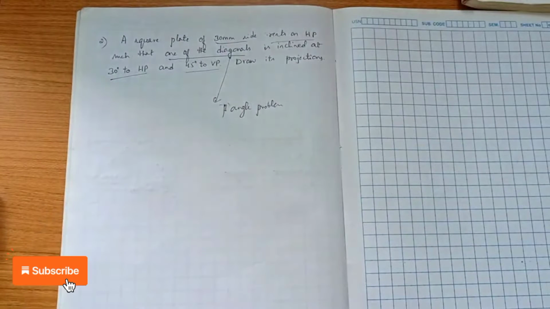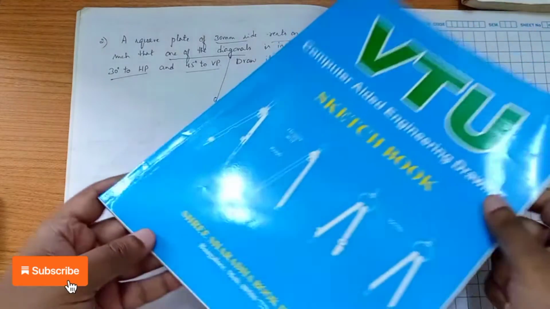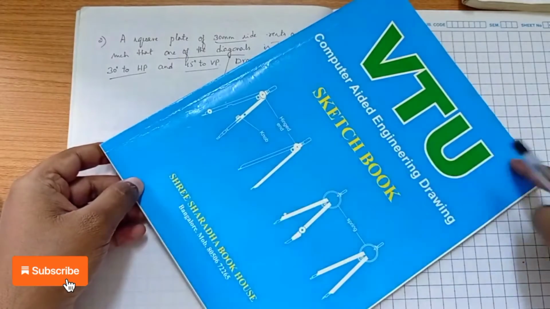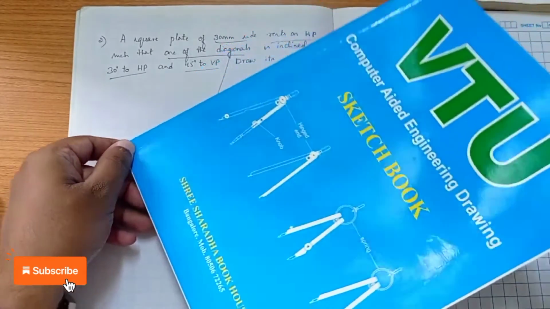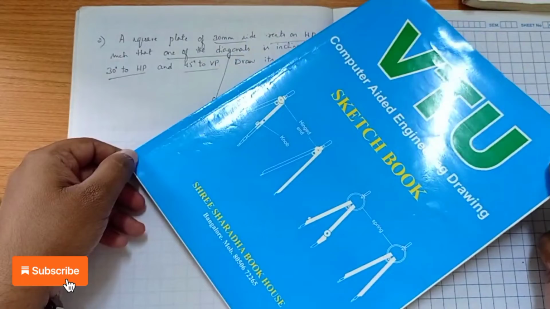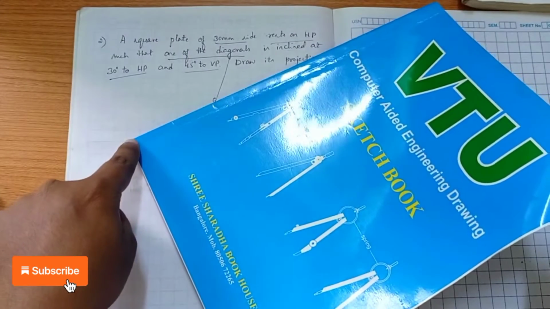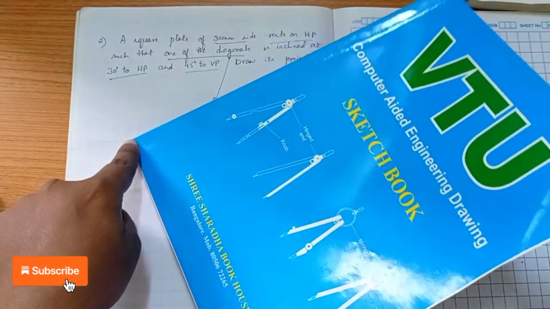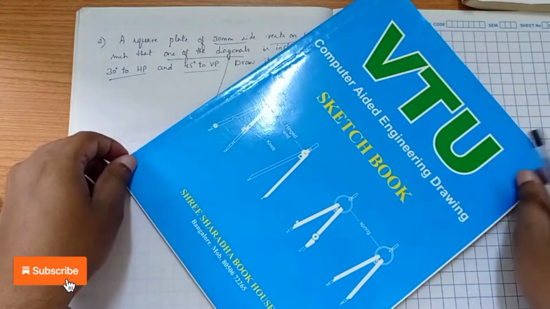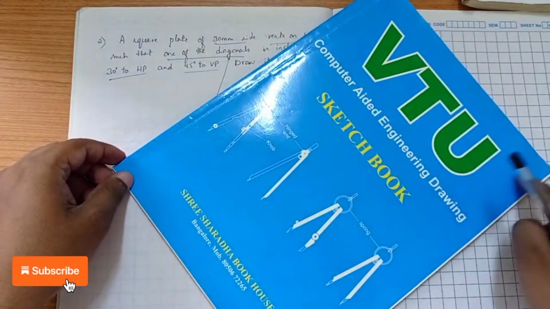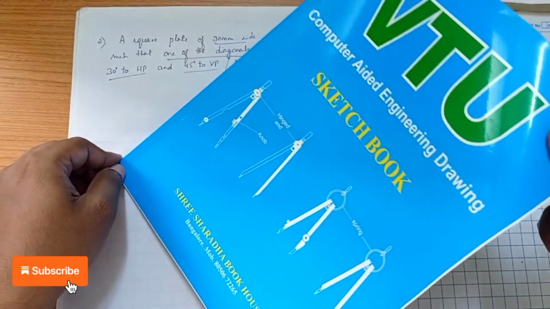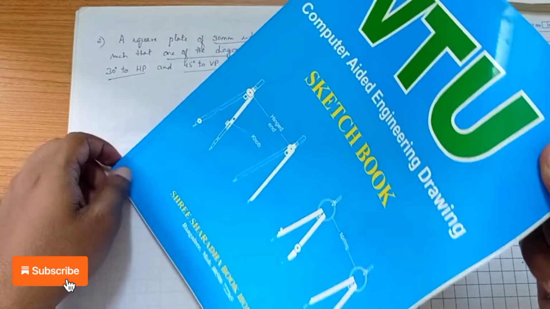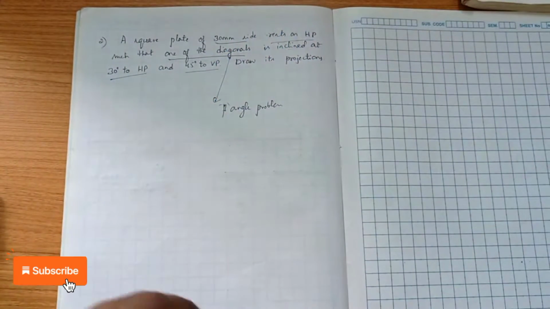So I'll be taking a particular book here, so you can understand easily. Consider this is this only. The angle of inclination will be with respect to this diagonal. If the angle of inclination is there with the diagonal, then your first position has to be a corner. If the angle of inclination is with the diagonal, the first position will be with respect to the corner only. Here both the inclinations will be with respect to the diagonal.